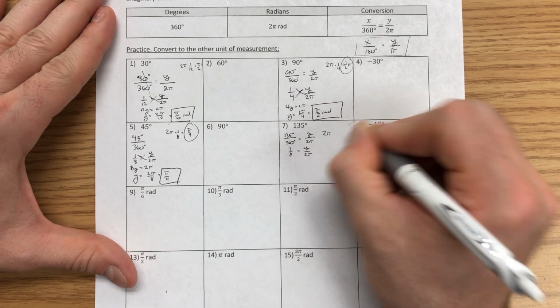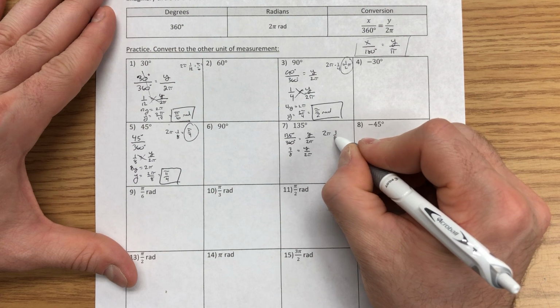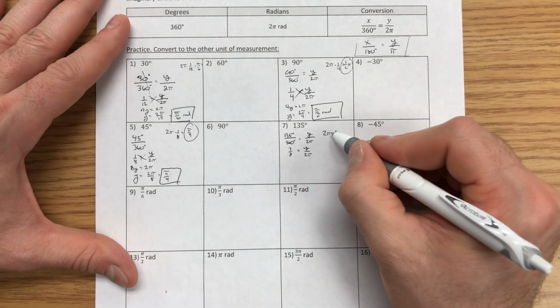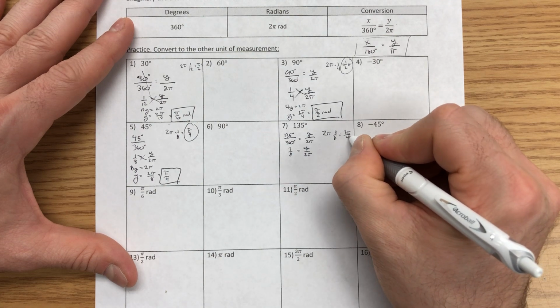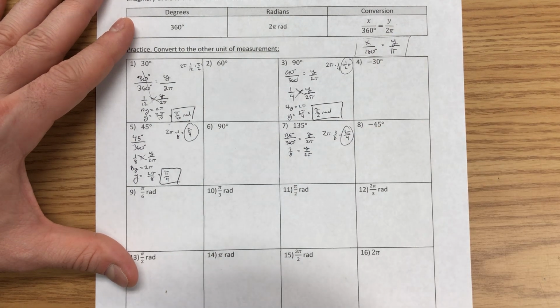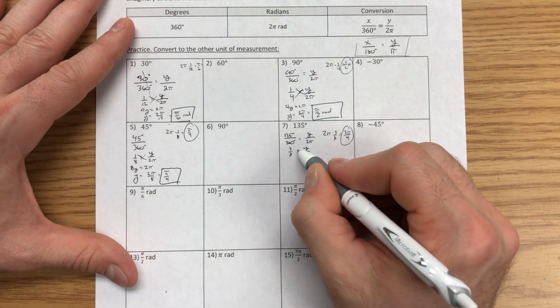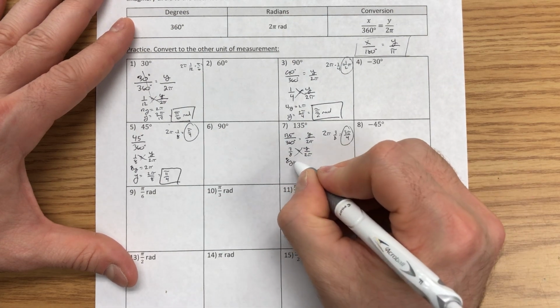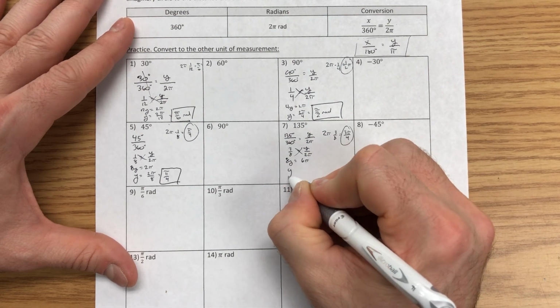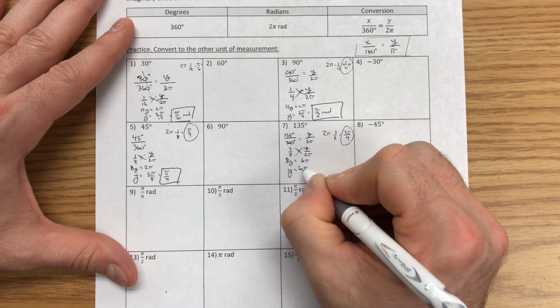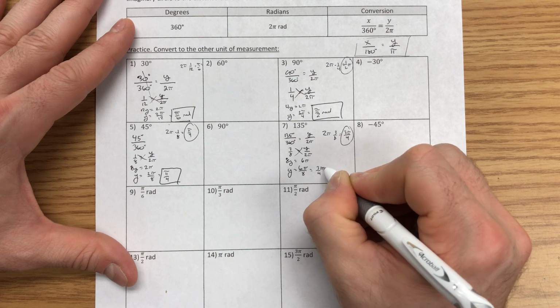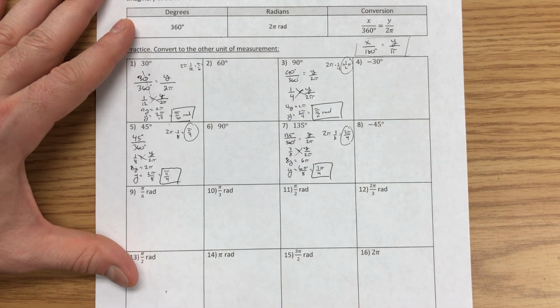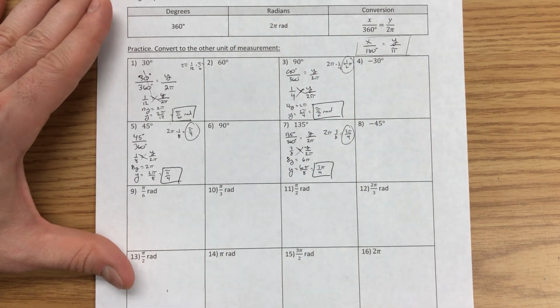So I could take 2 pi, which is the full circle, and multiply it times 3/8. That would be 6 over 8, which is going to be 3/4 pi is what I'm expecting to get. Let's solve this algebraically. 8y equals 6 pi. Y equals 6/8 pi, which is 3/4 pi. Boom. There we go.